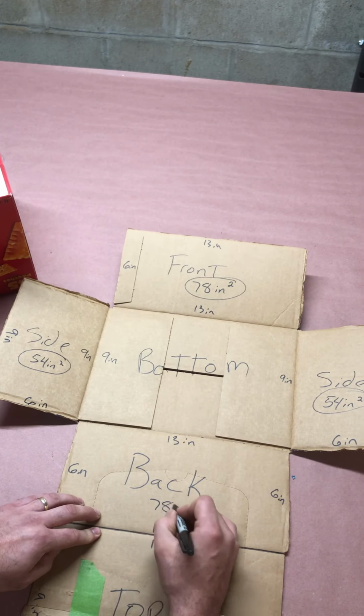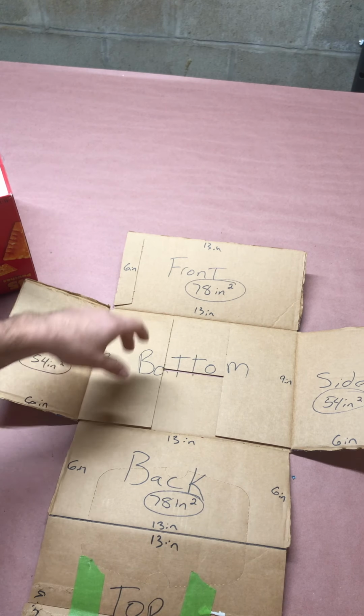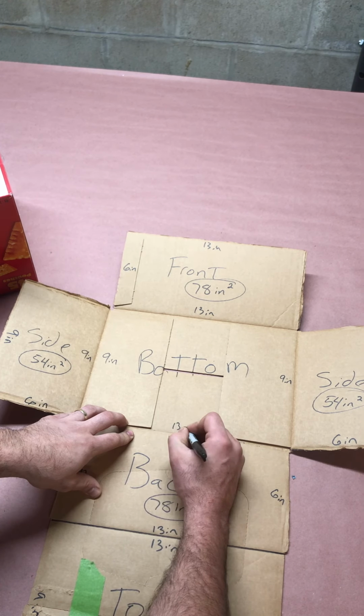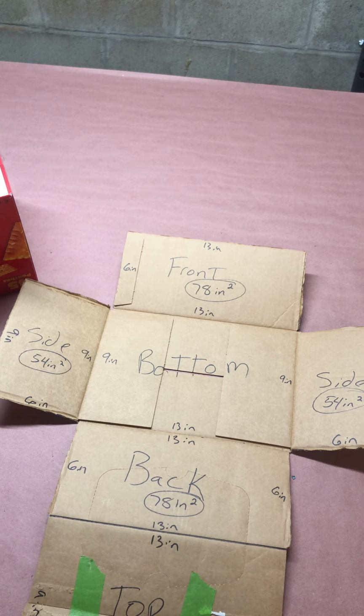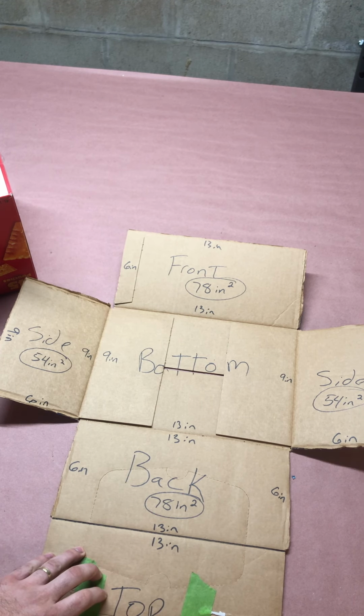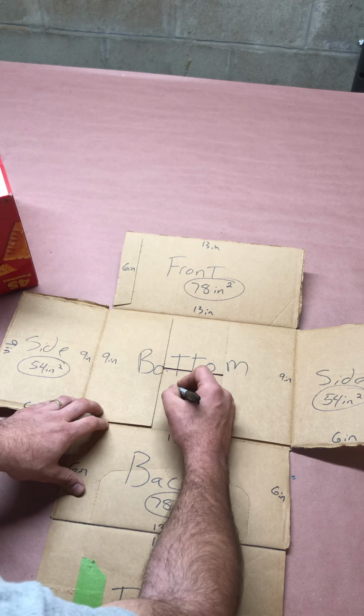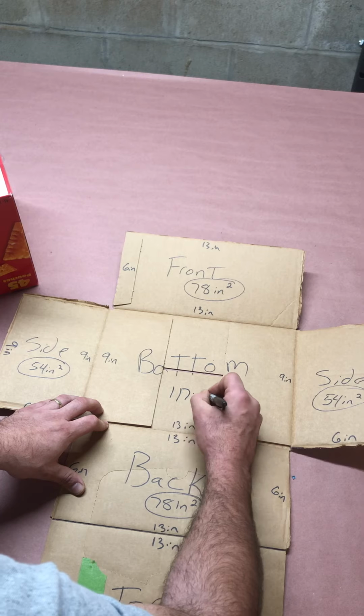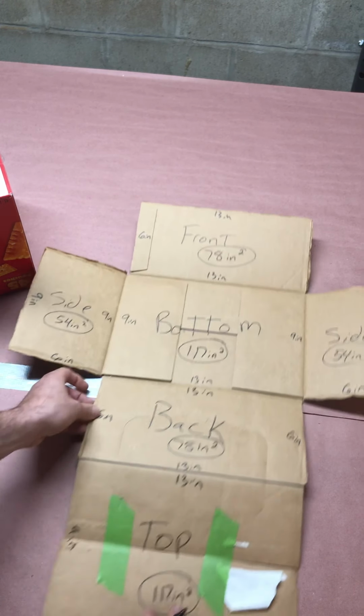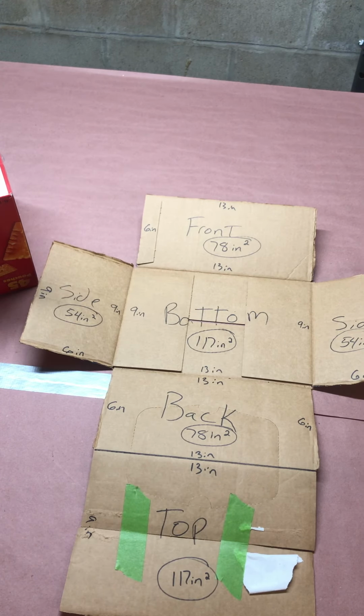And my top and my bottom are 9 by 13 inches, so that would be 117 inches squared on the top, and 117 inches squared on the bottom. Now I take all of those numbers that I just got and add them up, and that gives me the surface area of my rectangular prism.